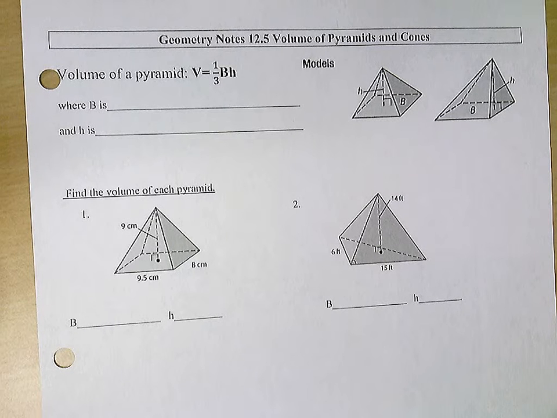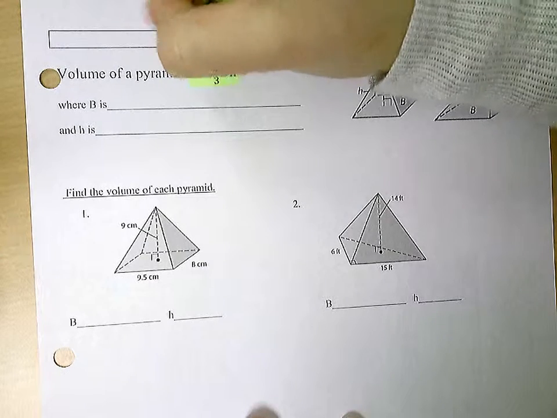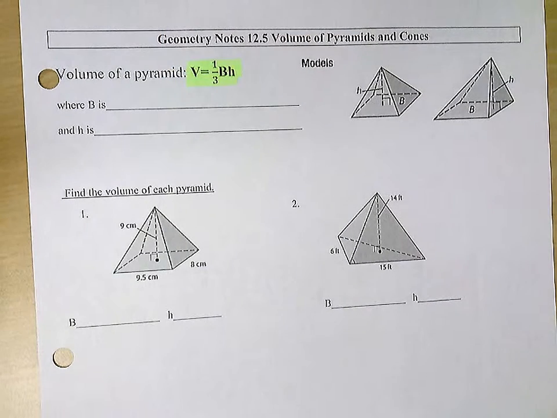So yesterday we went over volume of prisms and cylinders. Okay, our next three-dimensional shapes here are going to be pyramids and cones, just like we did with surface area. So now we're finding the volume of pyramids and cones. Starting with a pyramid. The volume of a pyramid is 1/3 capital B times H.